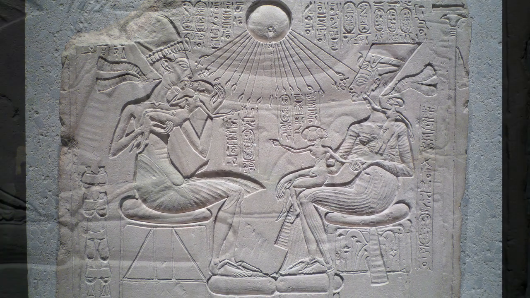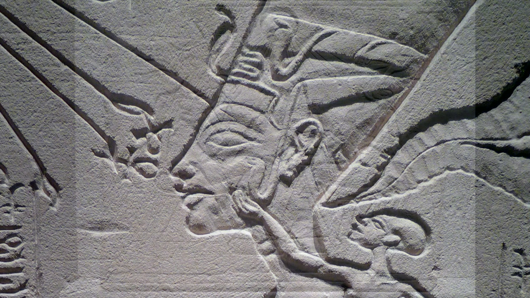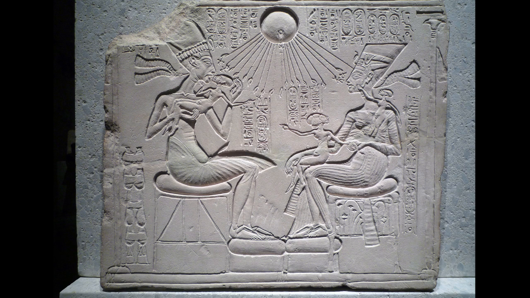We can see in the throne of Nefertiti symbols of both Upper and Lower Egypt, indicating that Nefertiti is queen of both. Akhenaten himself is sitting on a simpler throne. It does give a sense of her importance and the fact that they would rule Egypt together.